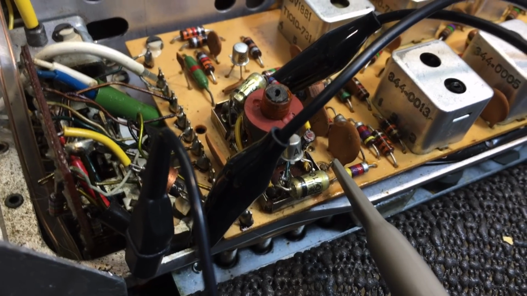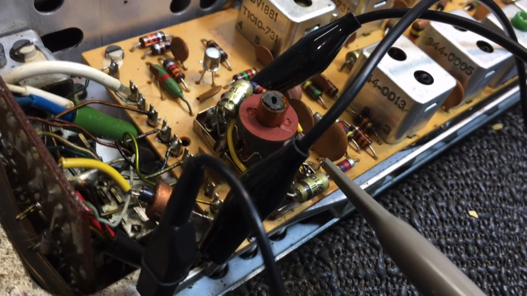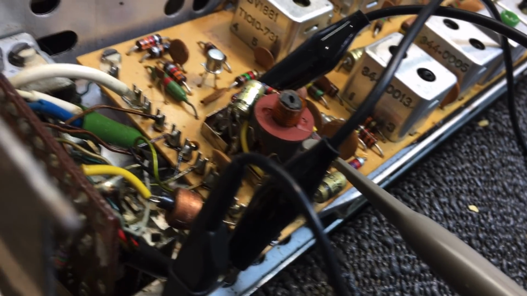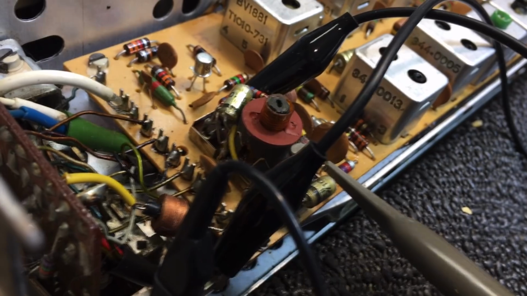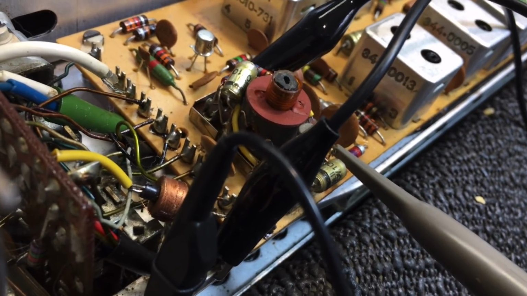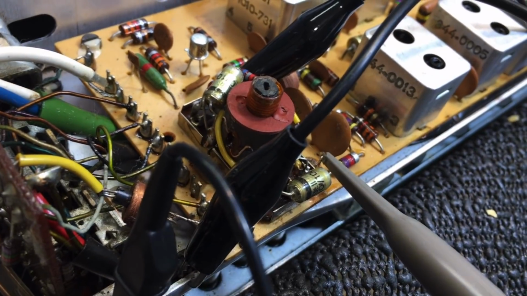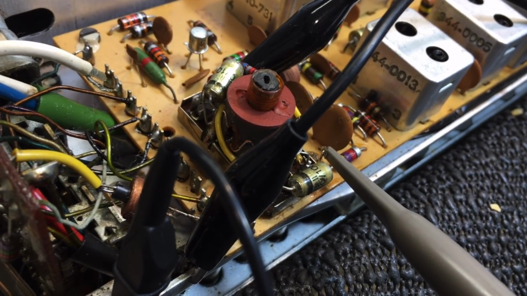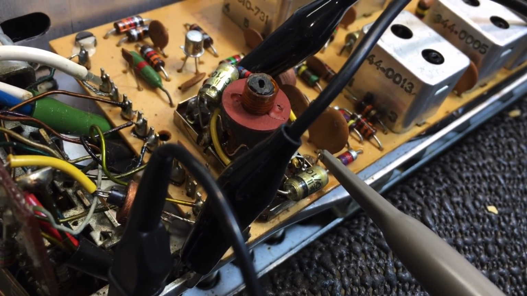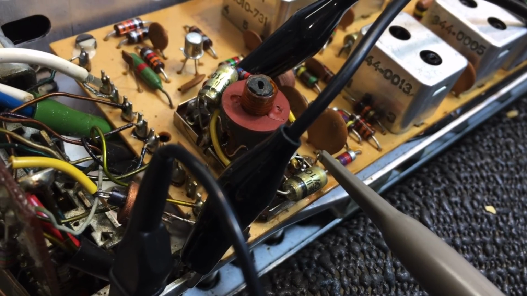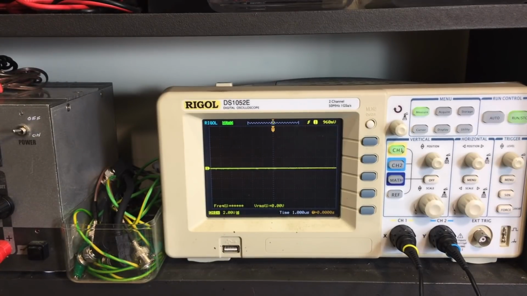Alright, I've got this all set up rather precariously. I had to short the can to the ground because that needed it. I've got the probe on this point, which I know is where the BFO comes out. And now I'll just focus on the scope and see what we get. I'm going to switch on the BFO.